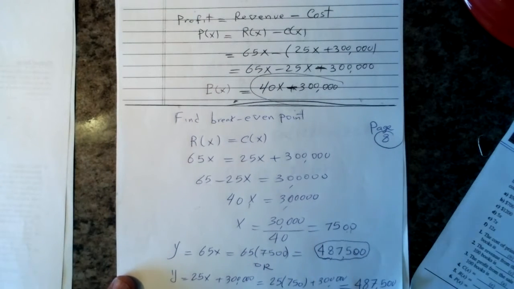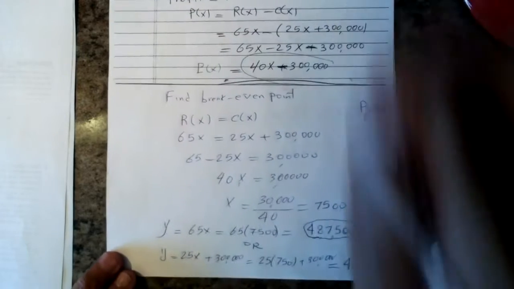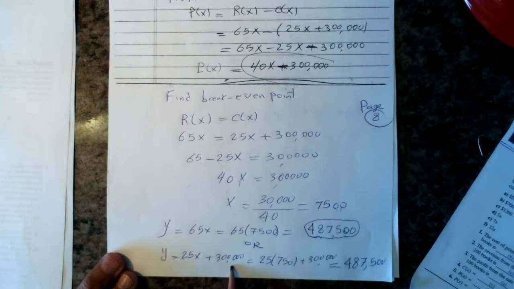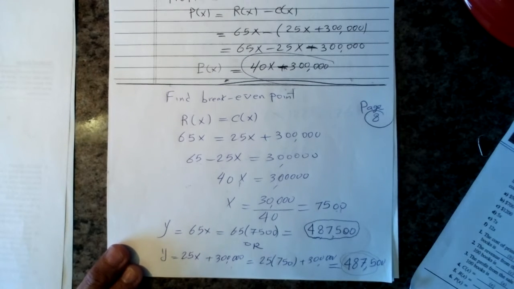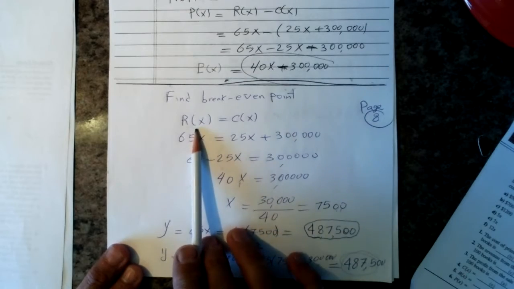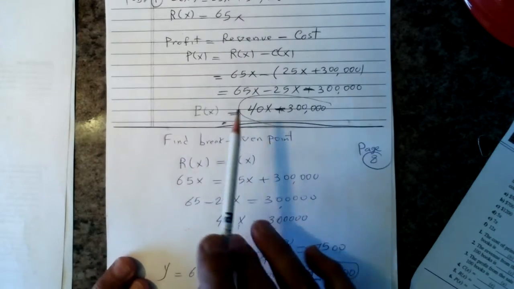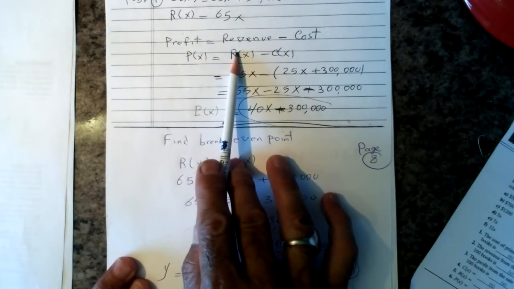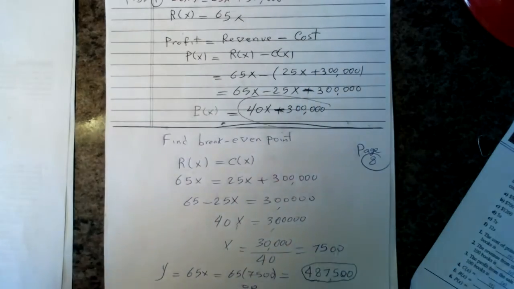But to show you that in either case you have the same number, I also put that number on the second equation. See, in either case, you have that number, 487,500. So it's better to use this one. So remember, break-even point is when Rx and Cx are equal. What's the profit? Revenue minus cost.